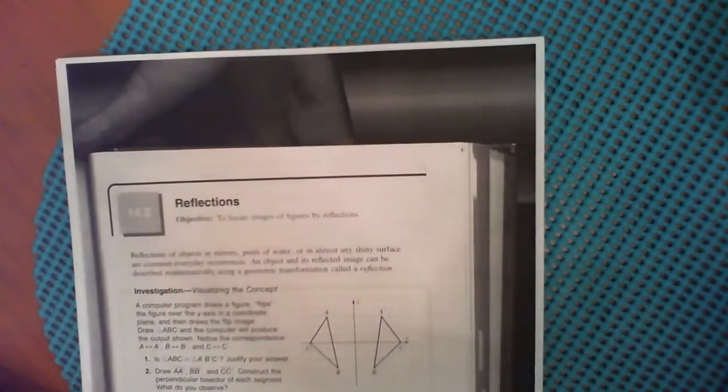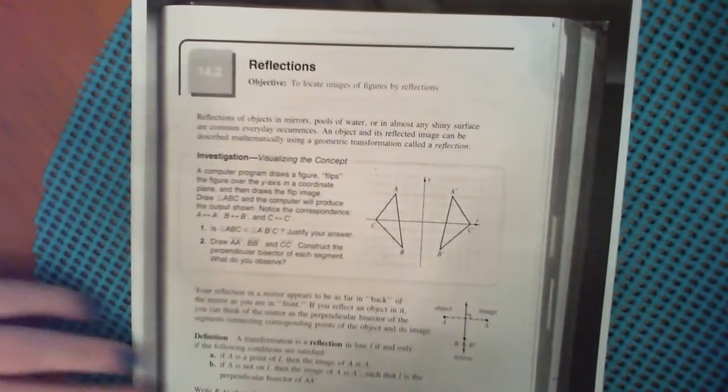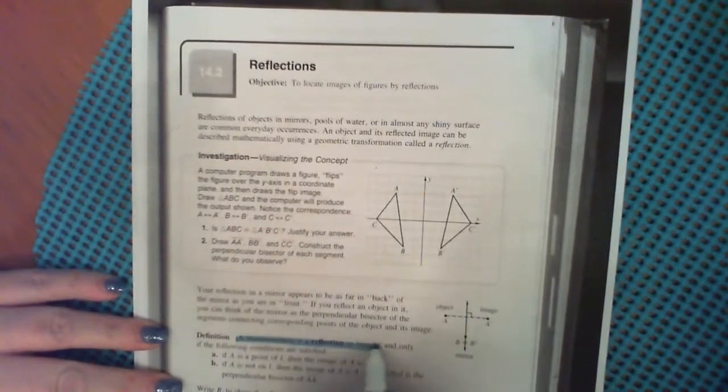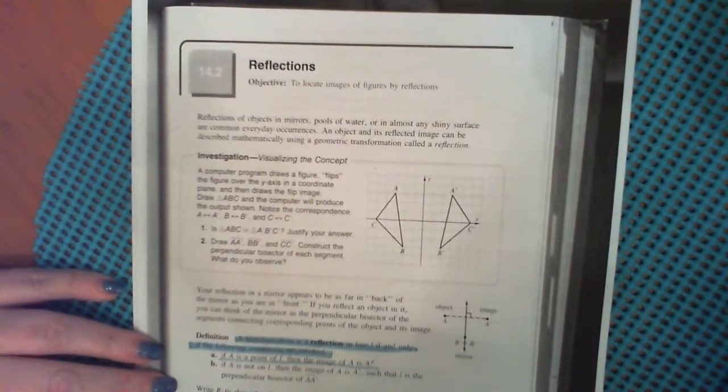14.2, talking about reflections. A transformation is a reflection in a line if and only if the following conditions are satisfied. If A is a point of L, then the image of A is A prime. That's supposed to be A prime. That's what that little line means, A prime. If A is not on L, then the image of A is A prime, such that L is the perpendicular bisector of A and A prime.